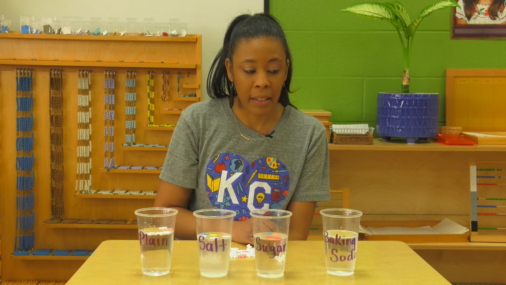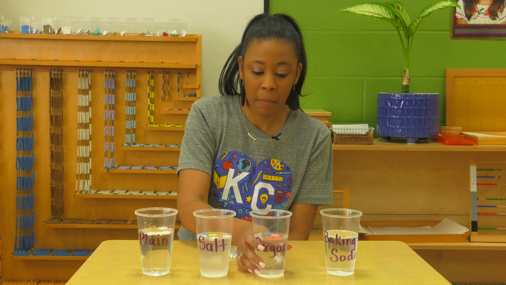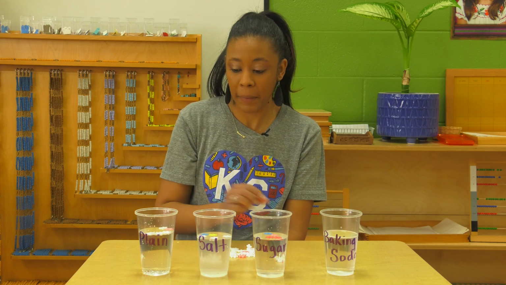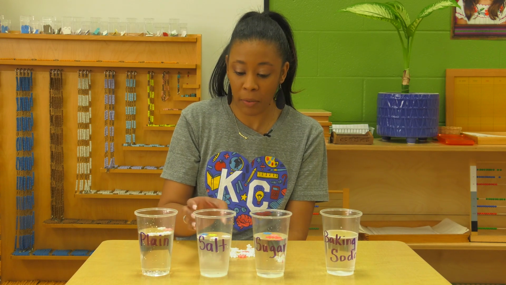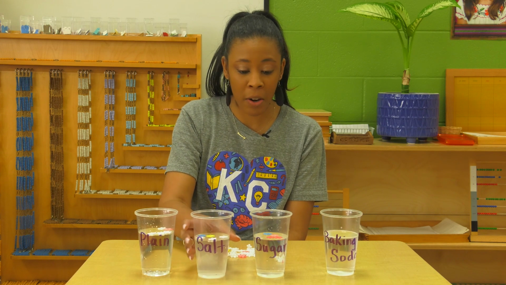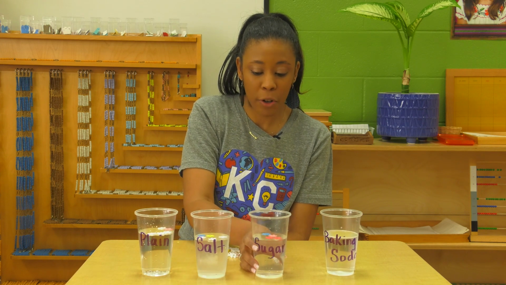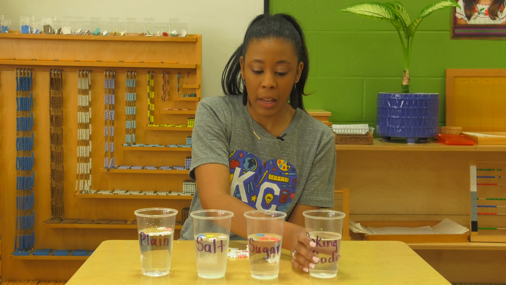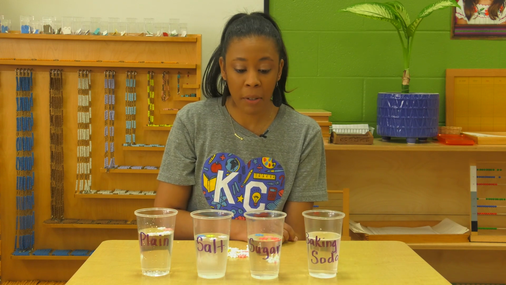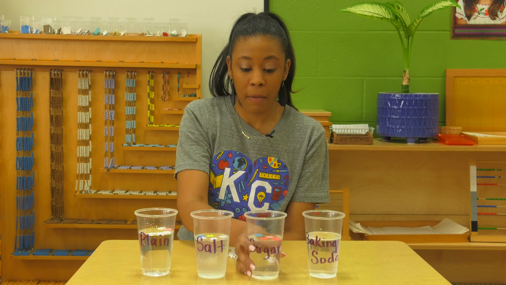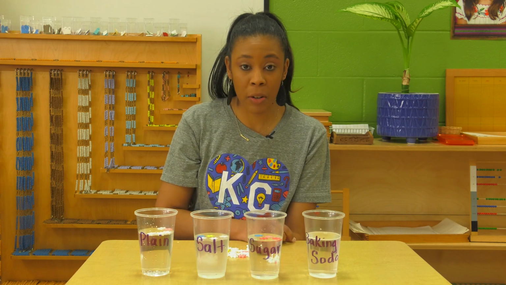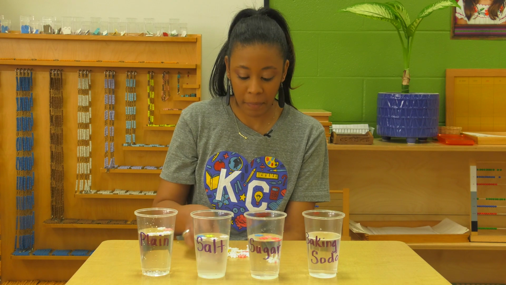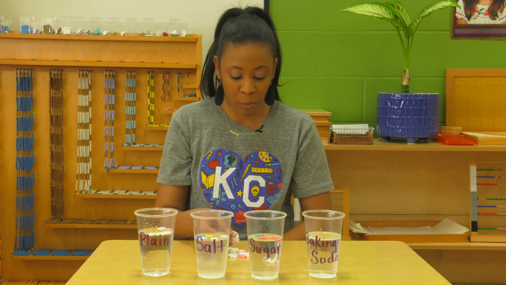These slightly sank into the water, but they're floating. The plain water is still floating. The salt water is still floating, and then the sugar water is still floating. Did you use a different object? Did it float or sink in your different solutions? Test out your predictions.